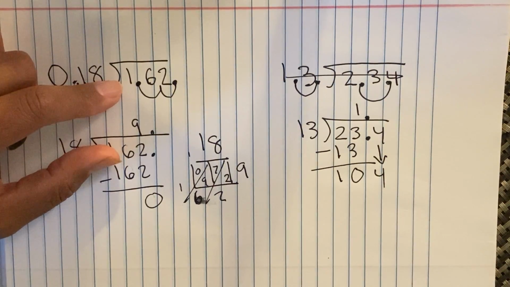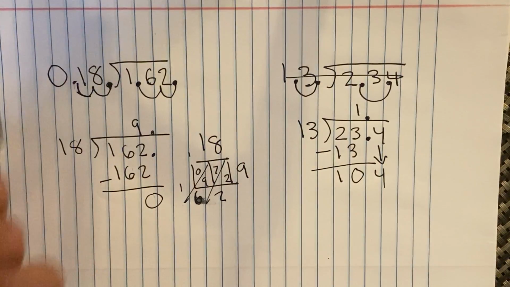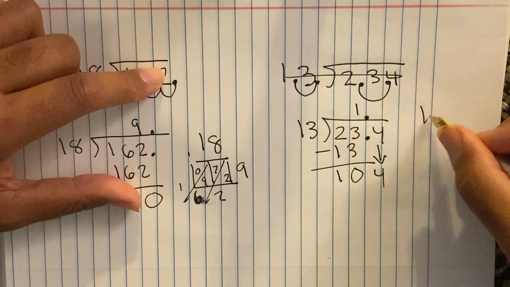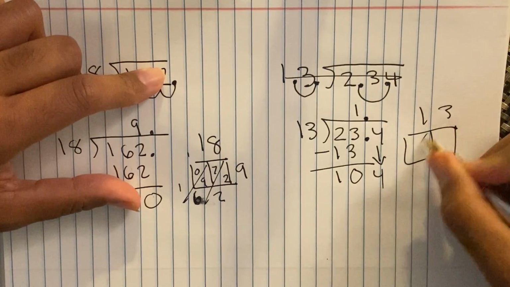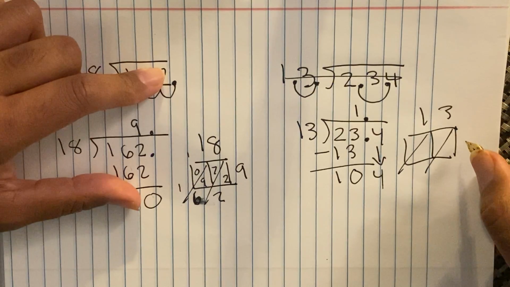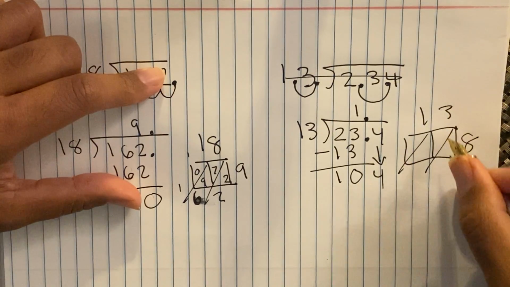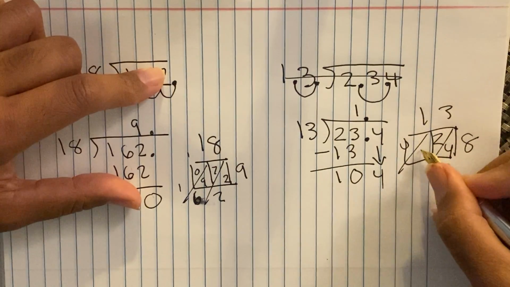Now I have to guess. How many times can 13 go into 104? So I'm just going to take a guess. And again, I'm going to use the Lattice method because it's what we practice in class. And I'm going to guess 8. 8 times 3 is 24. 8 times 1 is 0, 8.